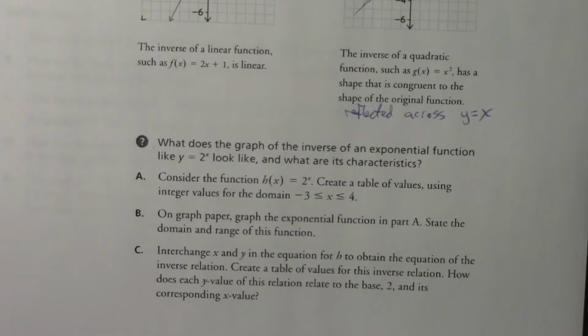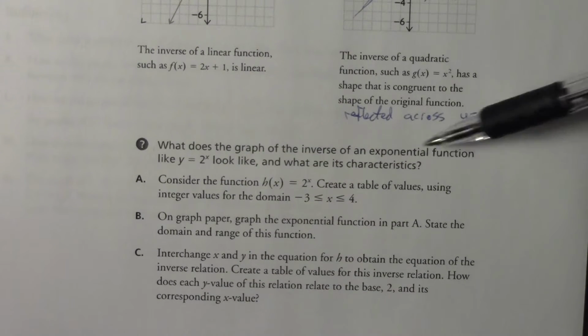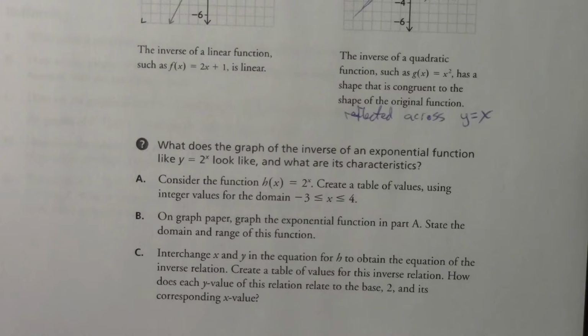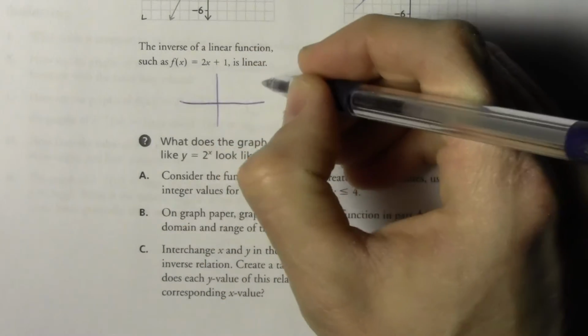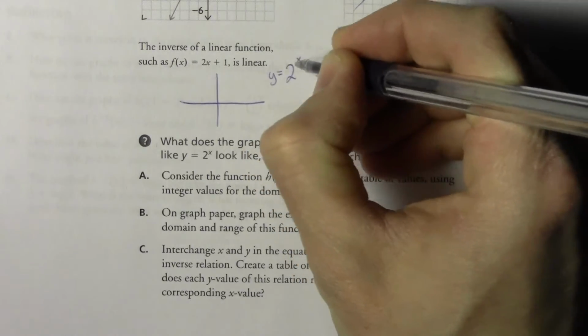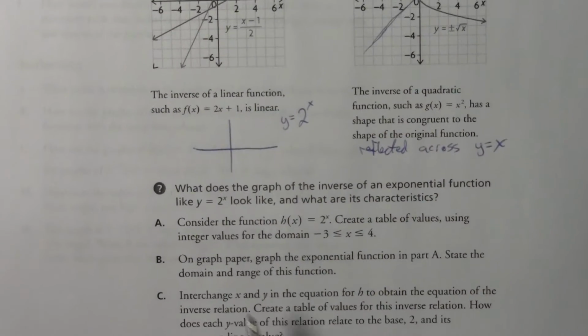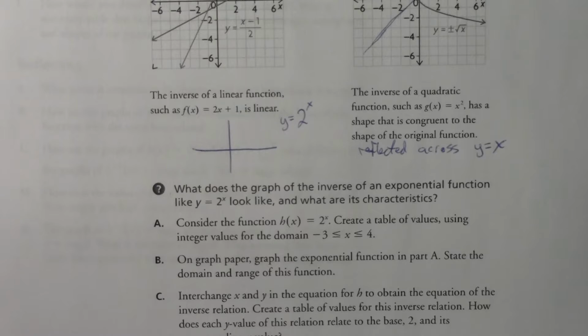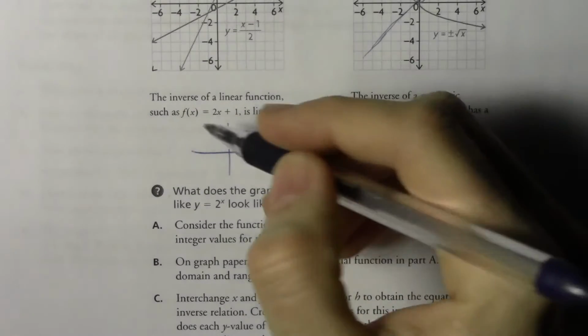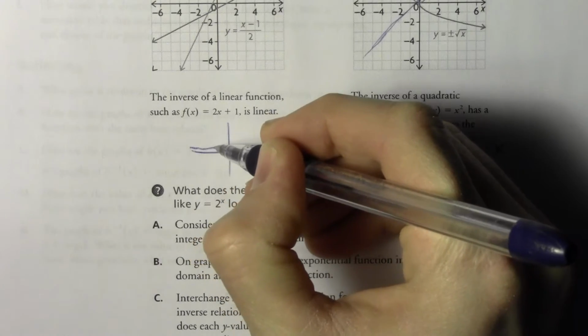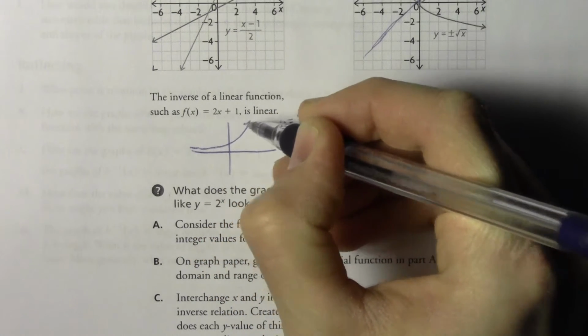All right. So what does the graph of the inverse of an exponential function look like? y equals 2^x. Who remembers that parent function? Anybody know what this graph looks like? Yeah, Joseph? It's always going upwards. Yeah, right. It's always going upwards. It crosses through (0, 1). It looks like this.